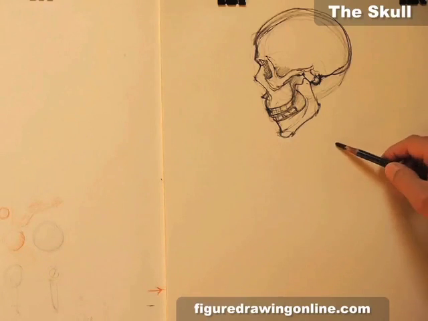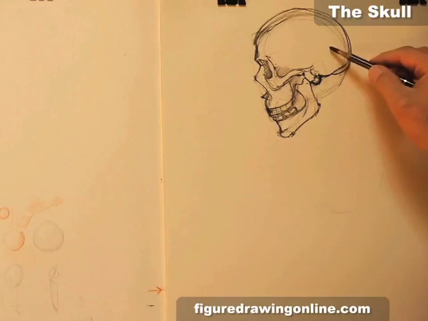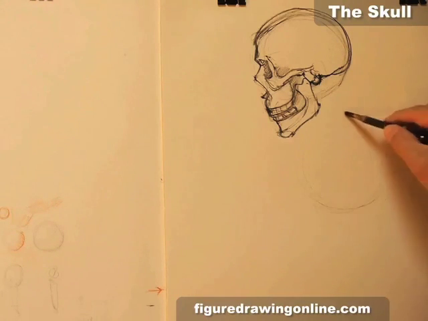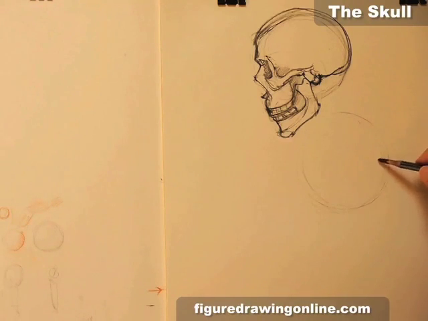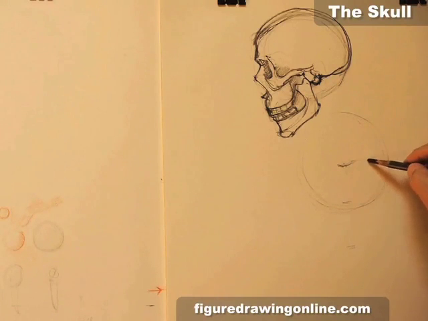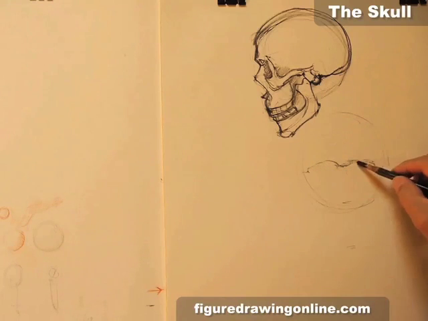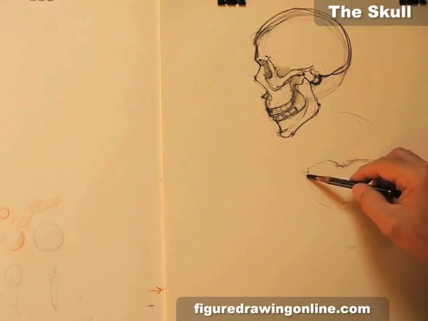I'm going to draw another bit here, and that's going to be the frontal view of the skull. And again, this bit in the back is fairly larger, and in terms of simple massing, I'm just putting in some markers for myself so I don't get lost in proportions.